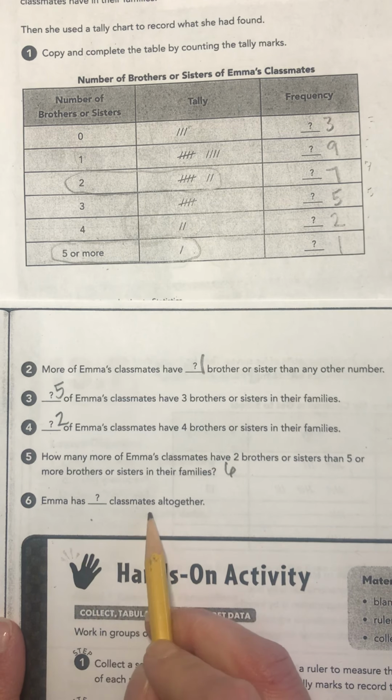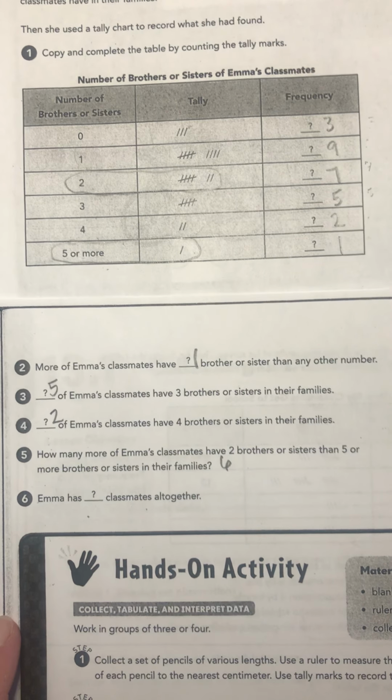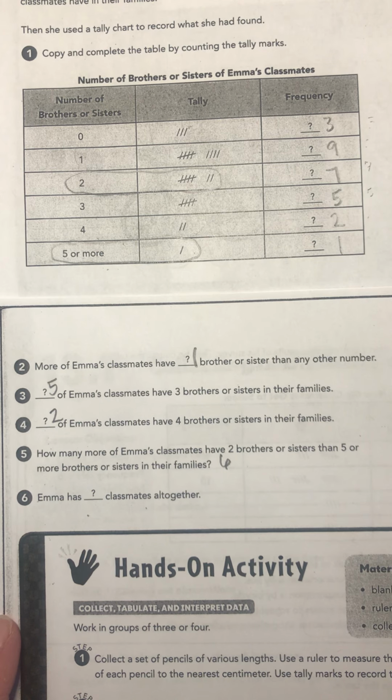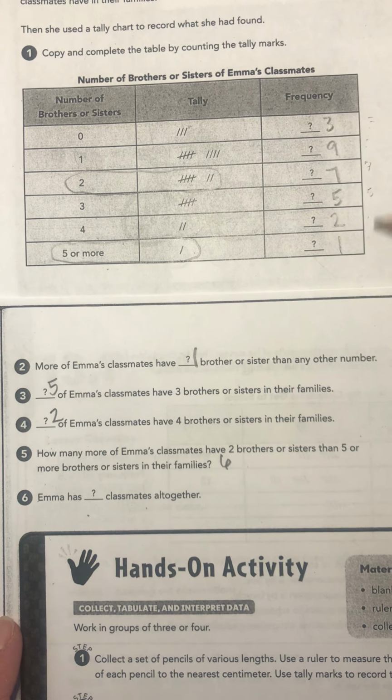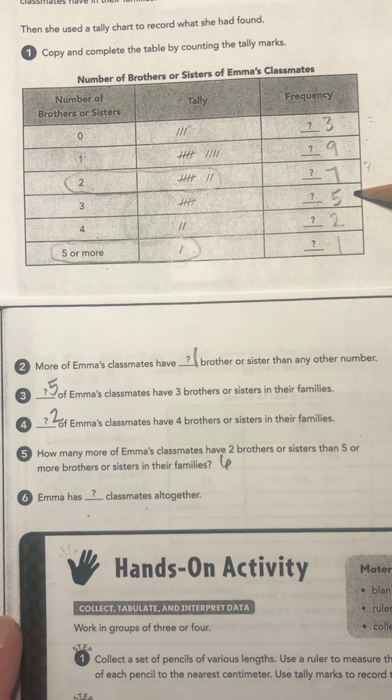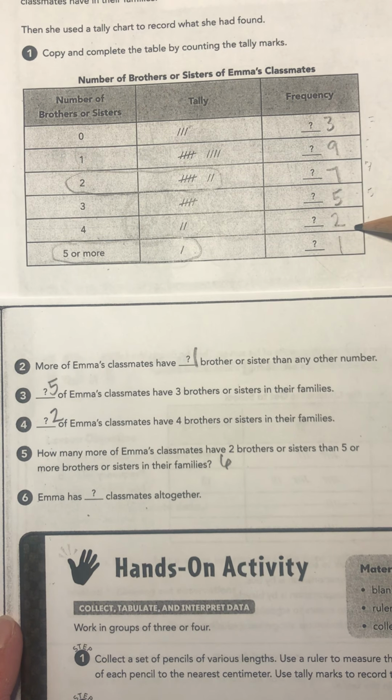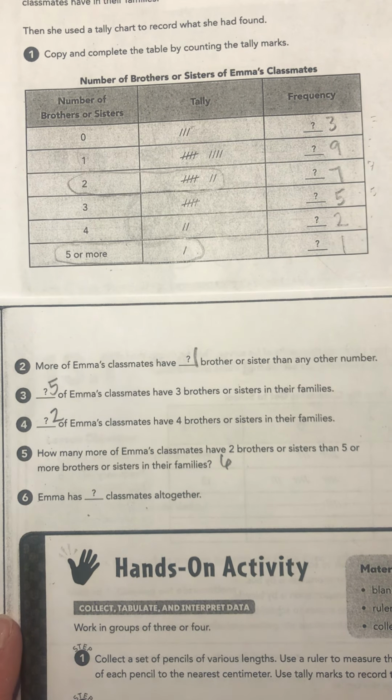Emma has blank classmates altogether. How are you going to solve that? We need to know total students. You could count the tallies. You could also just add these numbers together, correct? So we have 9 plus 3 is 12, plus 7 is 19, plus 5 is 24, plus 2 is 26, plus 1 is 27.